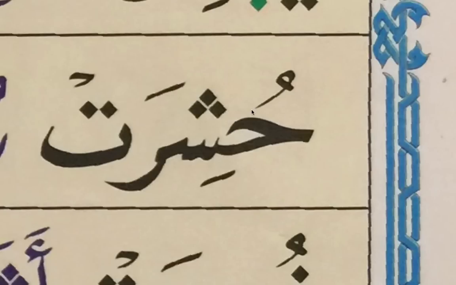Ha dhamma hu. Shin kasra shi, hushi. Ra fatha ta sukoon rat, hushirat.